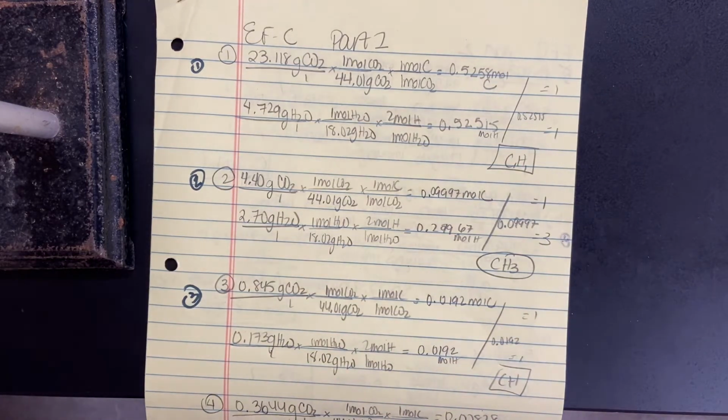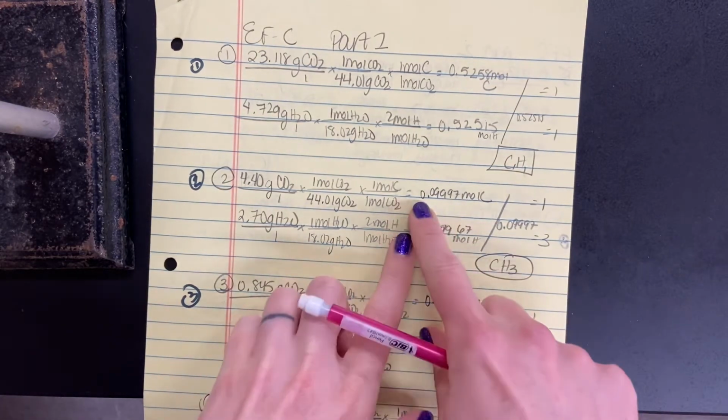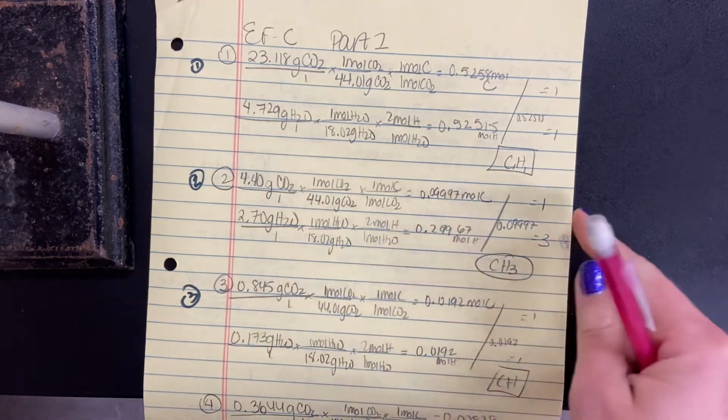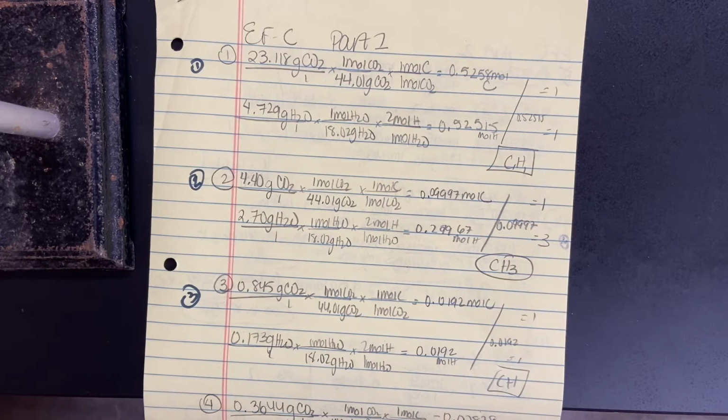Things combine in whole number ratios, not in a 0.09 to 0.2 ratio, in a whole number. So that's how I get it over here. That's where the CH3 comes from.